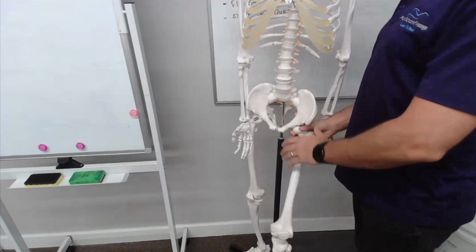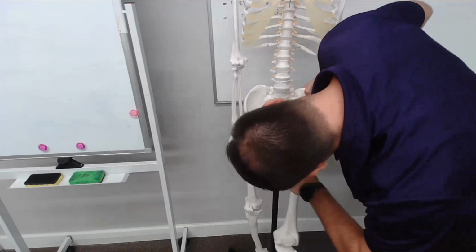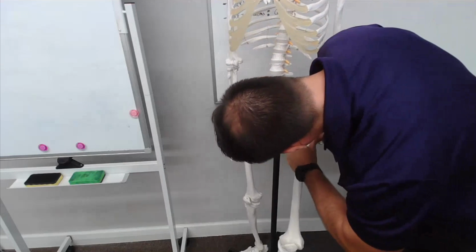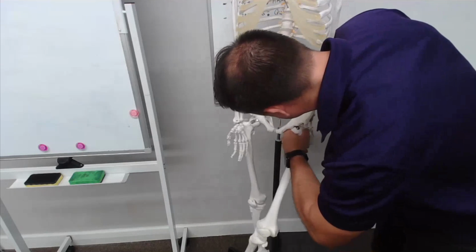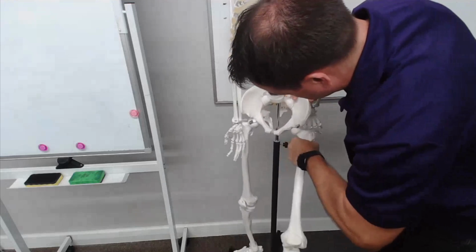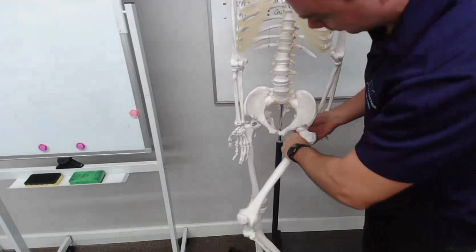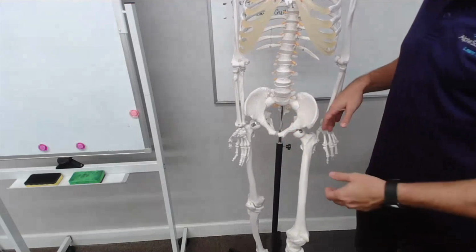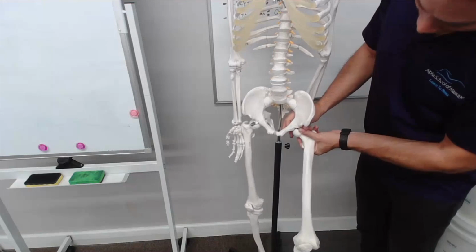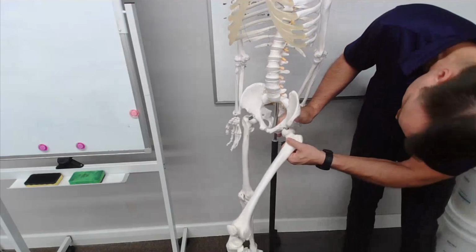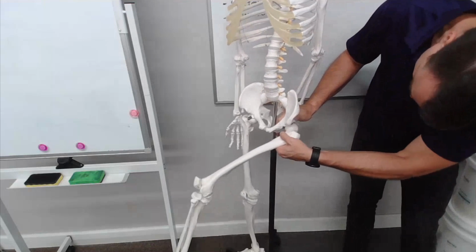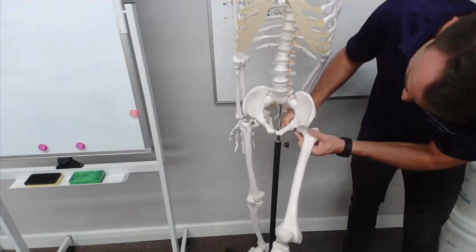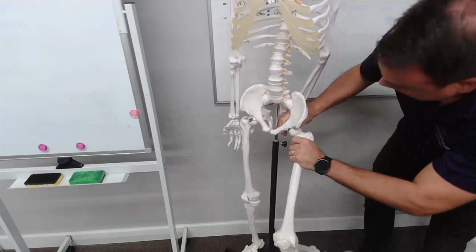But our knee is actually a special type of hinge joint, which we call a modified hinge joint, because it actually performs small amounts of rotational movement as it moves in and out of flexion and extension.